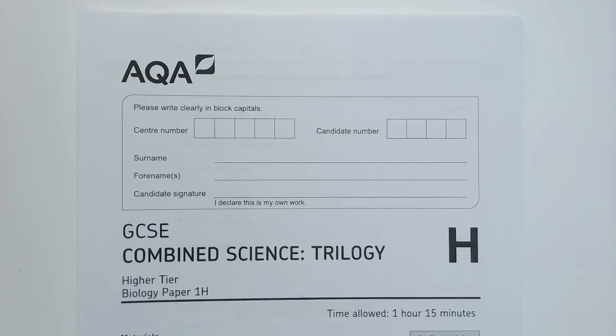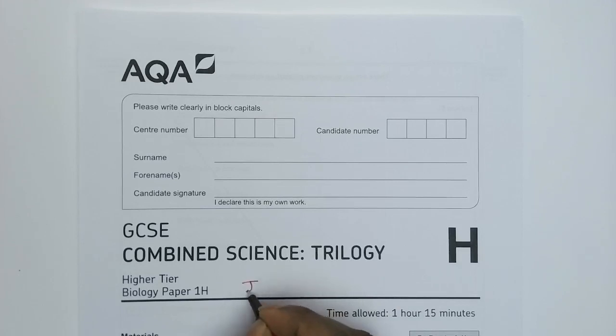So remember, this is the June 2022 paper, the most recent paper that was given. So let's move on to question number 1.